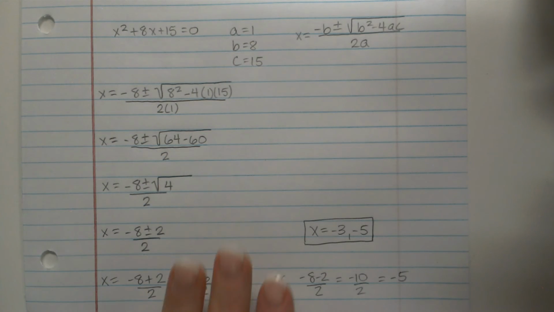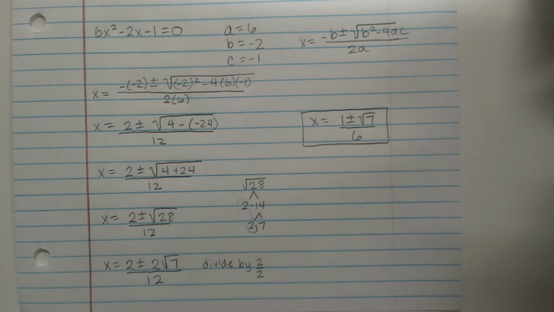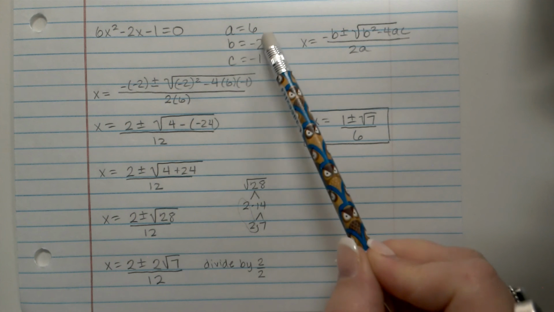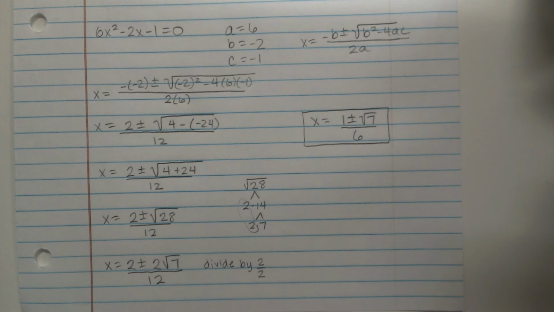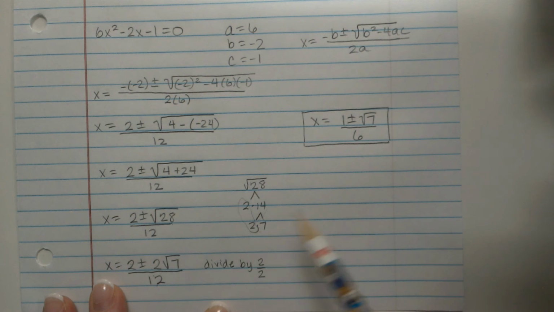Okay, let's try one that looks a little different. All right, here's this one all worked out. Hopefully it's the same as what you got. You had to rearrange the formula so that the x squared, x, and constant were all on the left-hand side, so you could correctly identify your A, B, and C with their signs. When you get down here, you don't have a perfect square, so you have to factor it out. Notice that these are even, so you can reduce them.